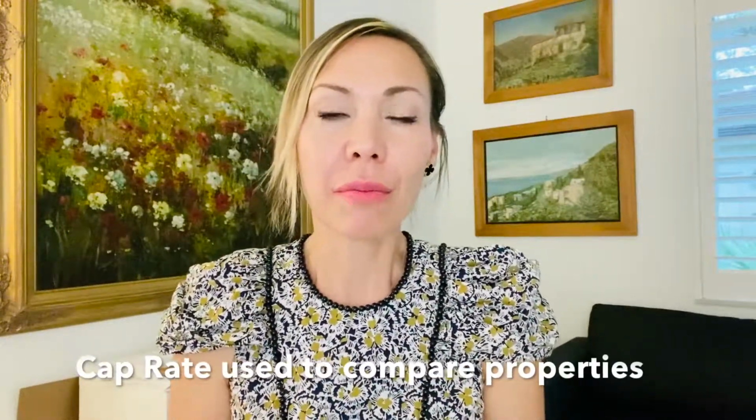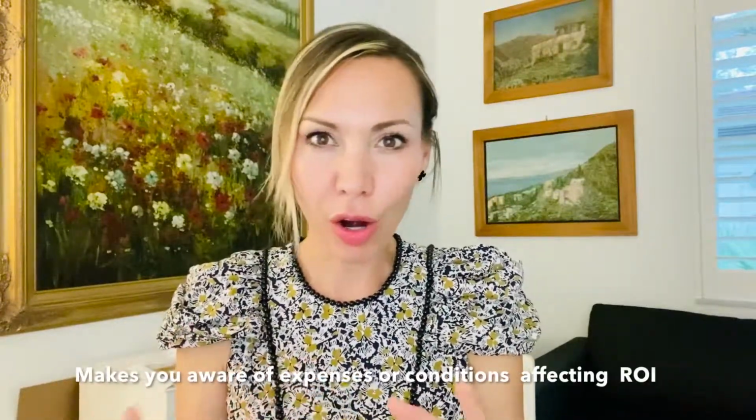So the cap rate is used to determine the return on investment for real estate investors, and also to compare investments before you deploy your capital. This, of course, allows you to make the best decision for your money and also to understand if a property has some expenses or some conditions that aren't suitable for that type of investment.